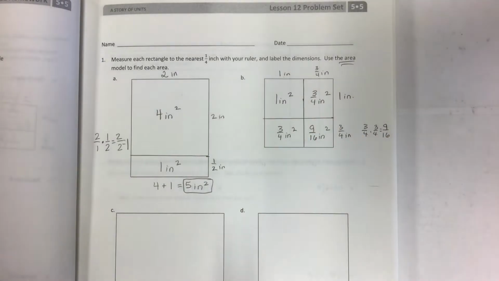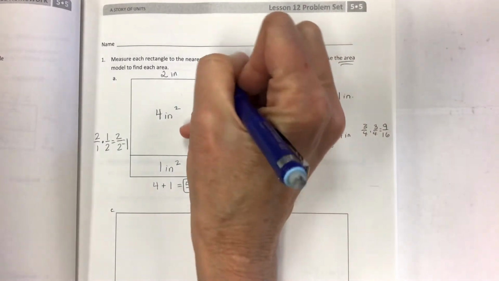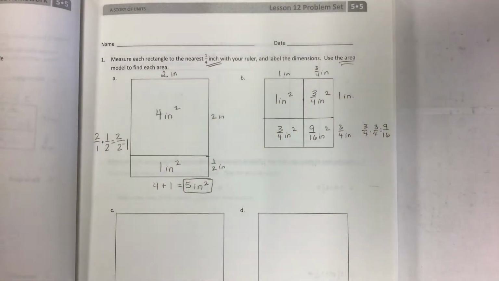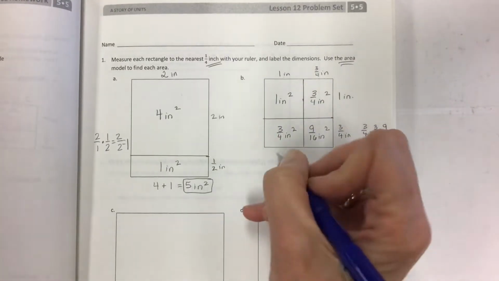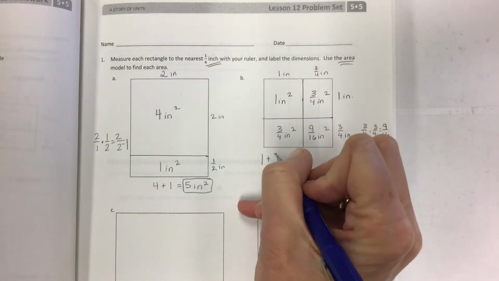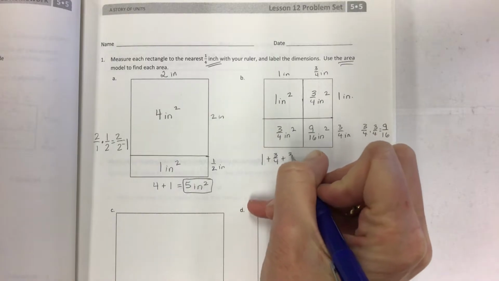We're using our inch ruler, okay, to the nearest quarter inch. So everything is in inches. But now I still need to get the total amount. So we're going to combine by adding.